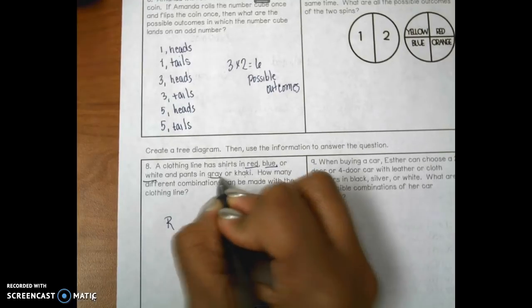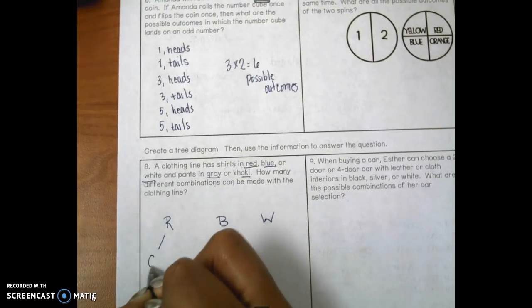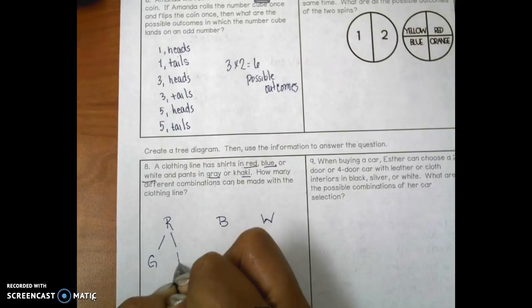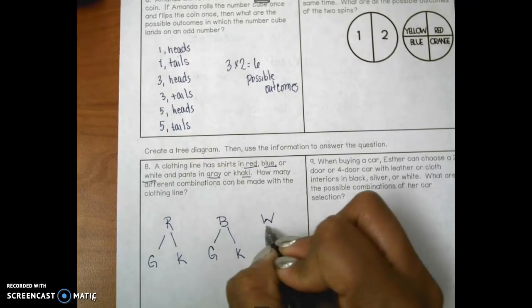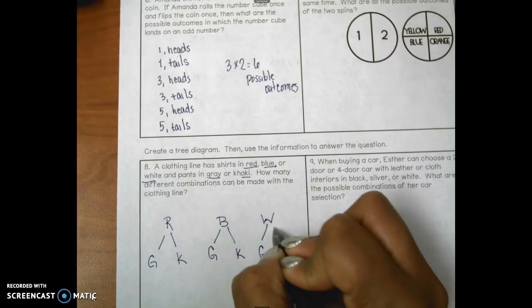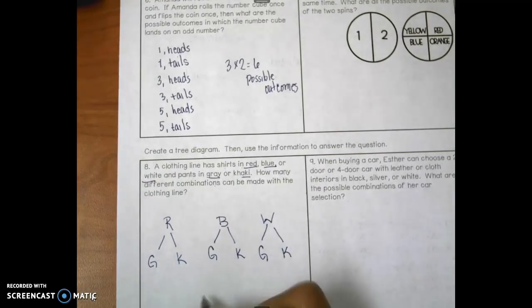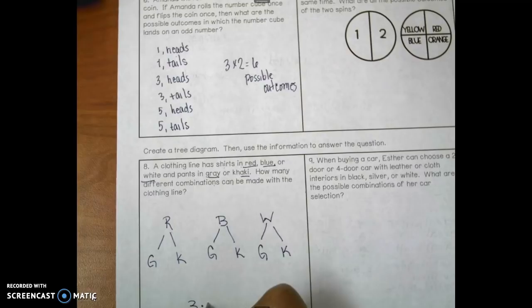And my pants are gray or khaki. If I wear the red shirt, I can wear gray or khaki. Blue, gray or khaki. White, gray or khaki. Again, 3 times 2 is 6 possible outcomes.